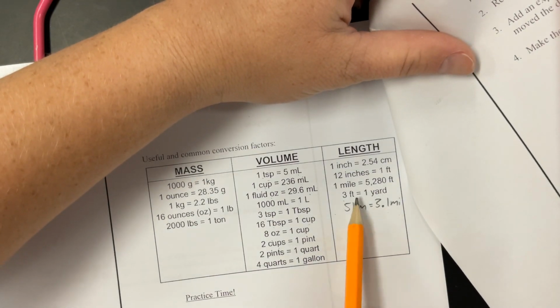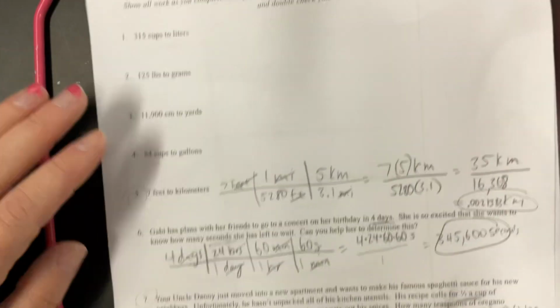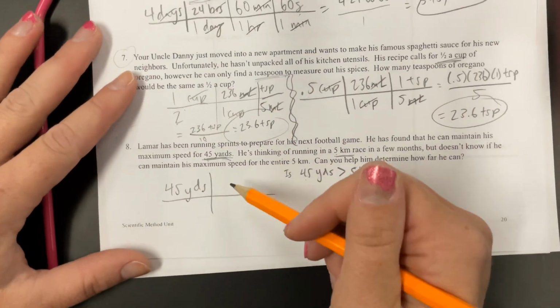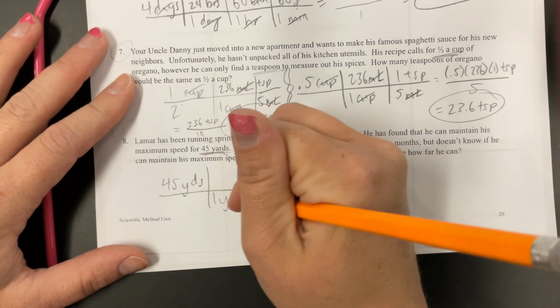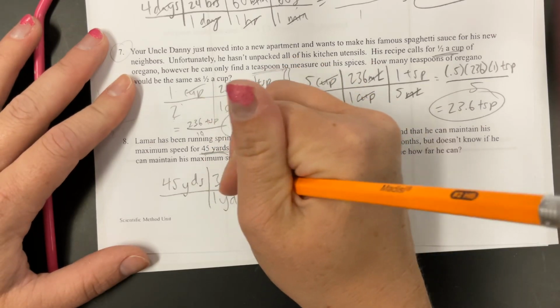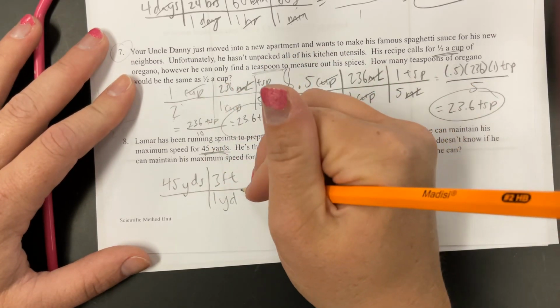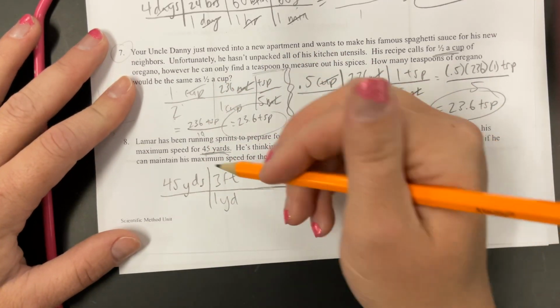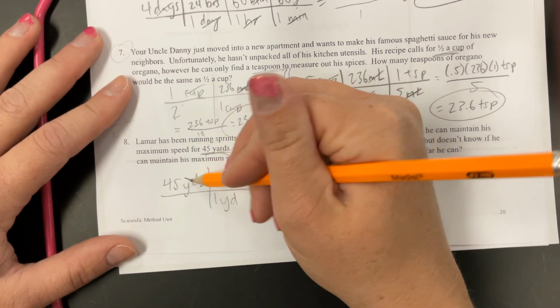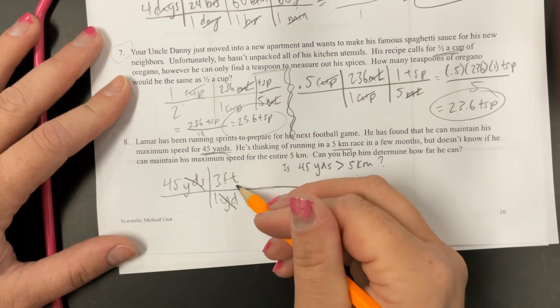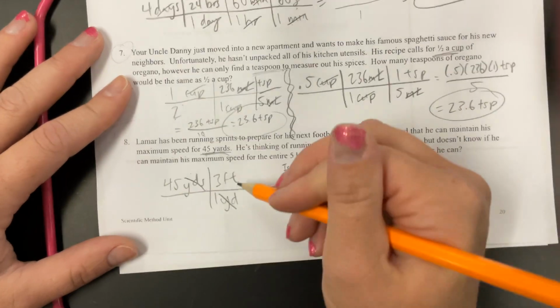So 1 yard is 3 feet. And I'm gonna purposely put the 1 yard in the bottom. Why do I purposely put the 1 yard in the bottom? So that it cancels out with the yards that are already in the top. Good. Now I have the feet up top.